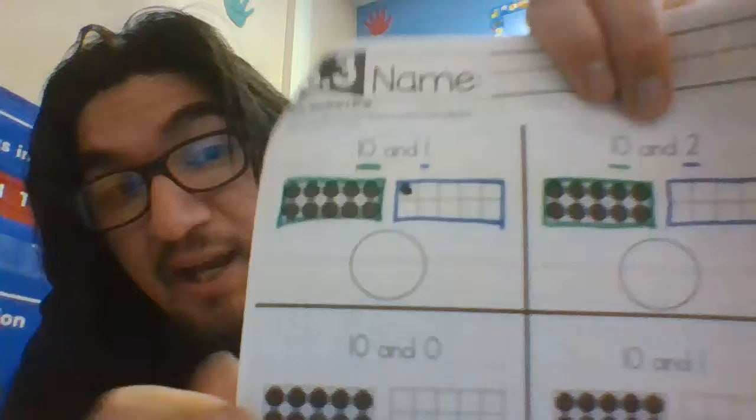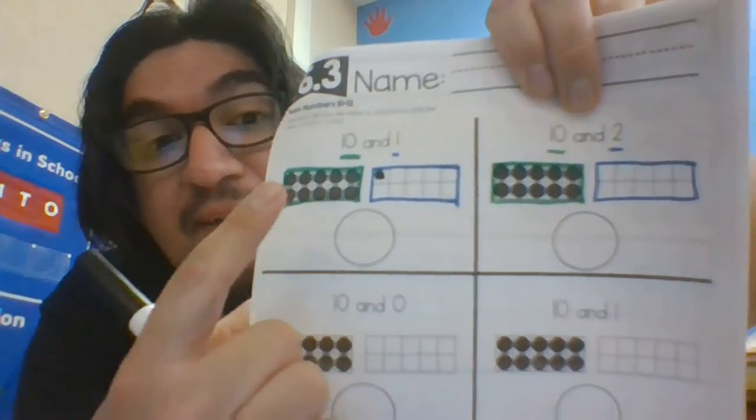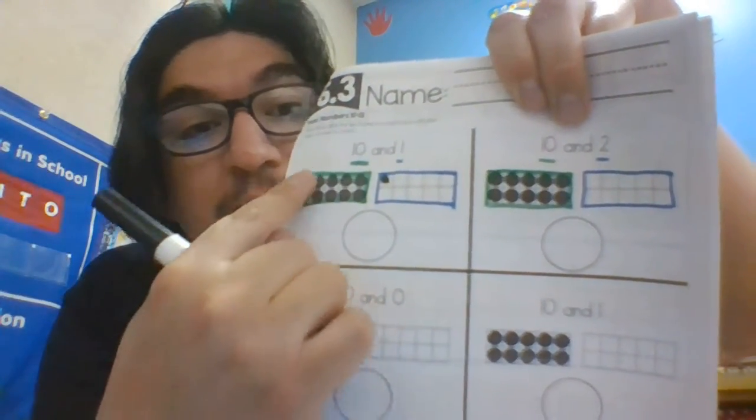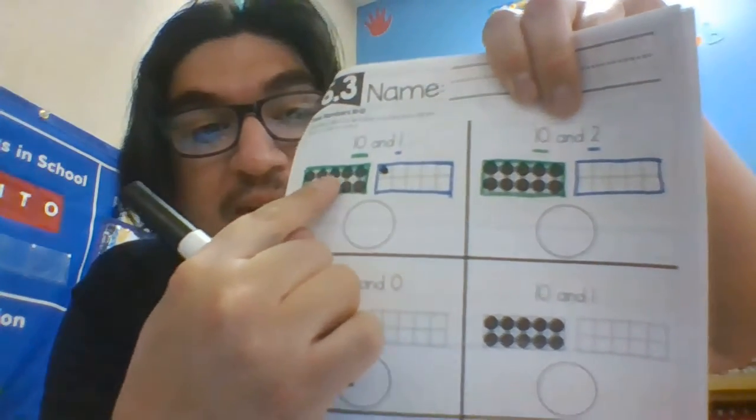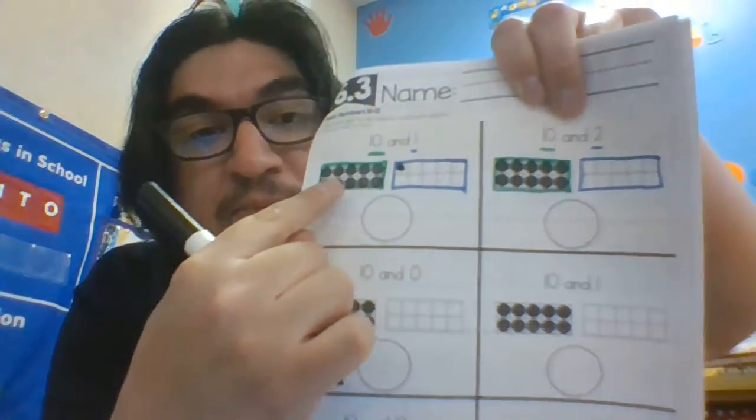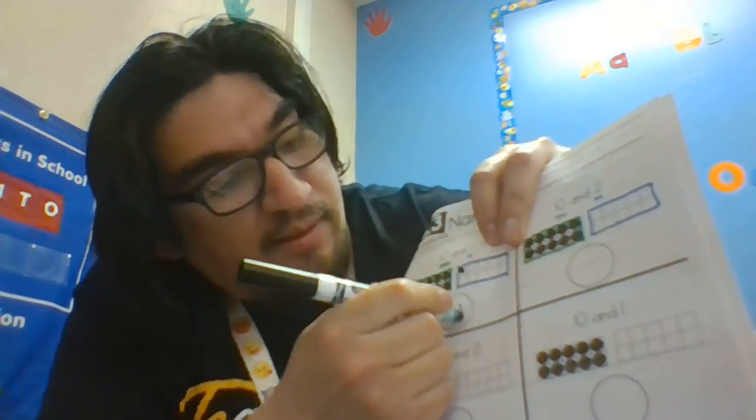Okay. So now I made my 1 extra dot. So I have 10 and 1. What number does that make in all the green and blue rectangles? What number is that? How many dots are there? So there's 11 dots. So I'd write down here 11.